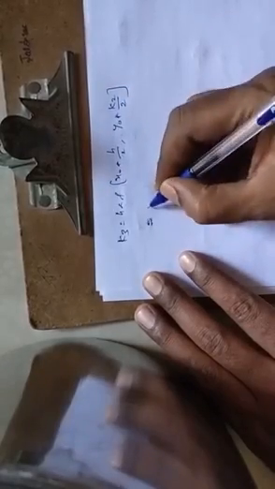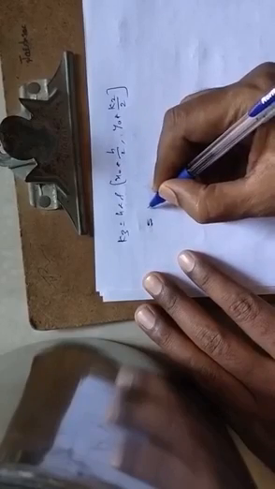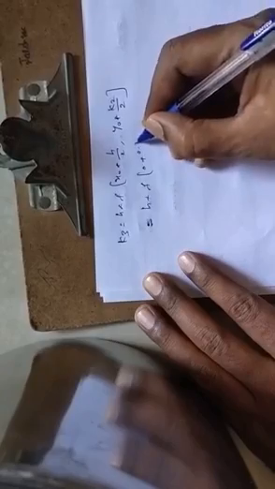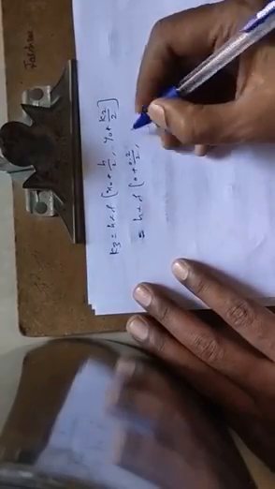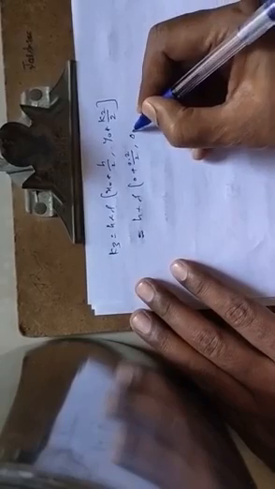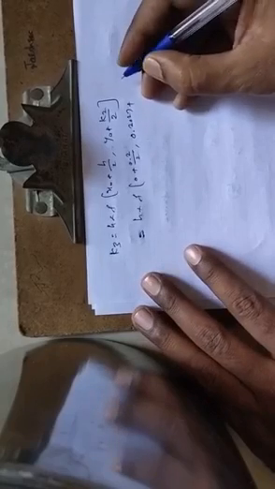Again here substitute the values, h into f of x0 is 0, h is 0.2 divided by 2 again, and y0 was 0.2027 plus K2 value. What is the value of K2?